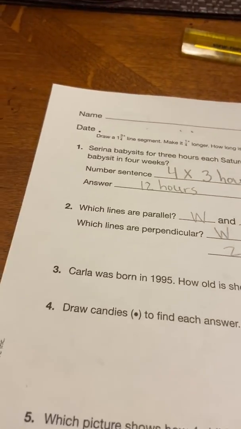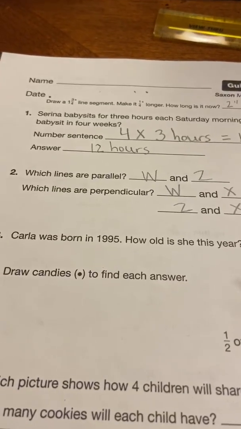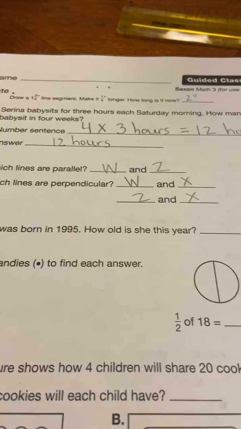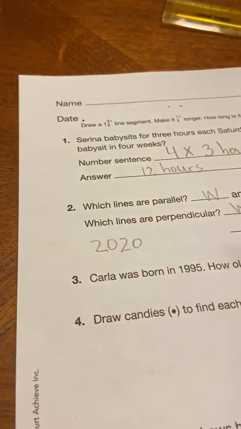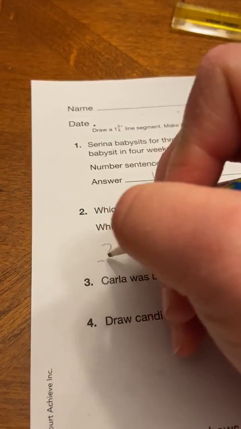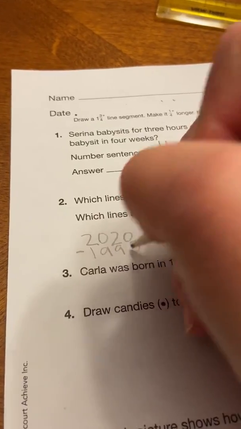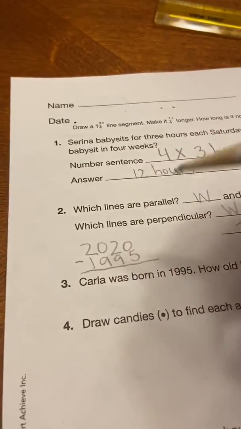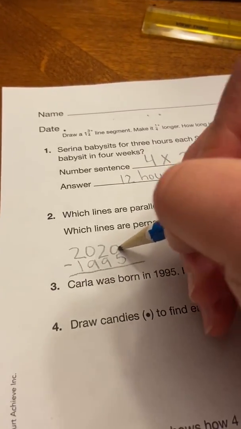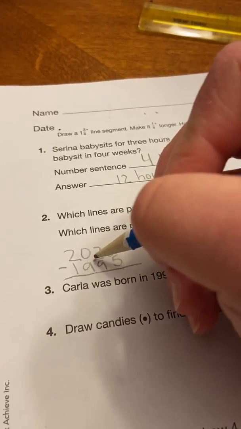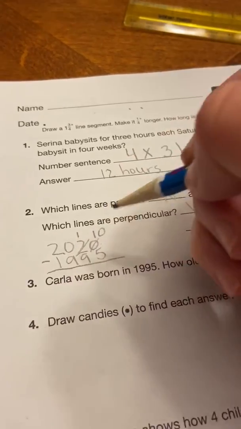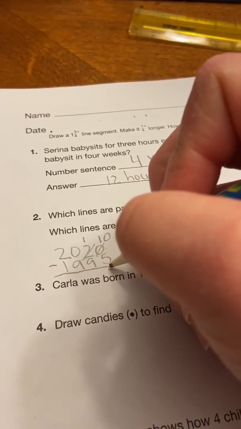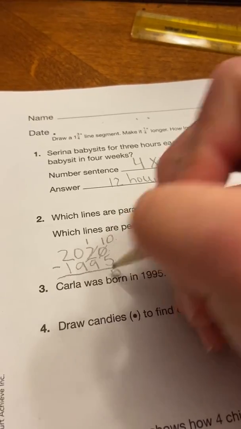Okay. Carla was born in 1995. How old is she this year? Well, we could set this up as a subtraction problem. We are in the year 2020. And if we subtract the year she was born, which was 1995, okay, we can't take 5 away from 0, so we're going to borrow. So make the 2 a 1, and now the 0 becomes a 10. 10 minus 5 is 5.